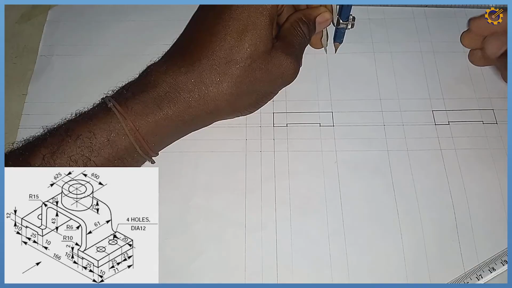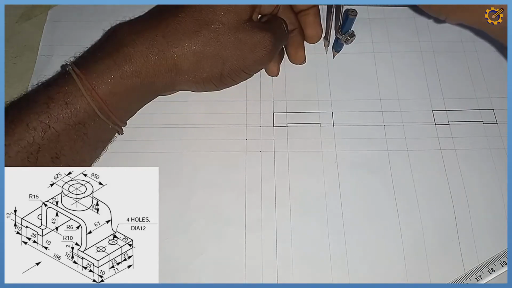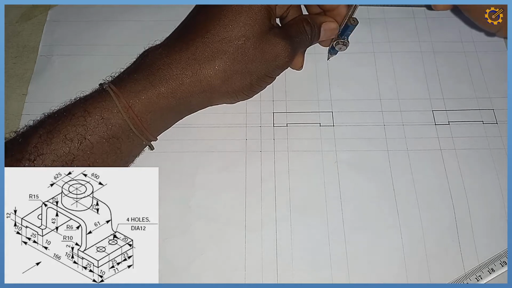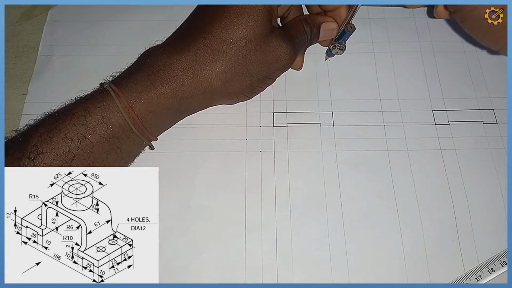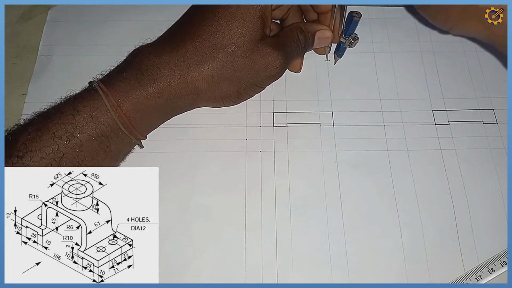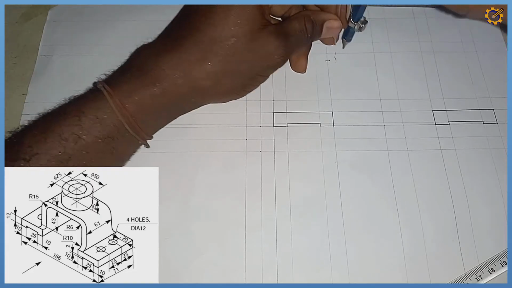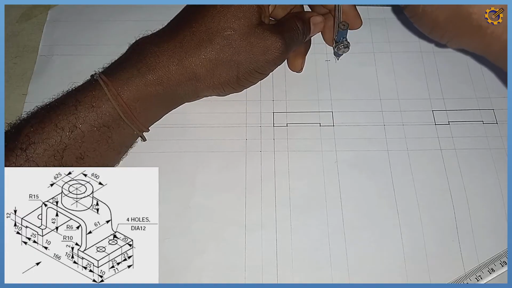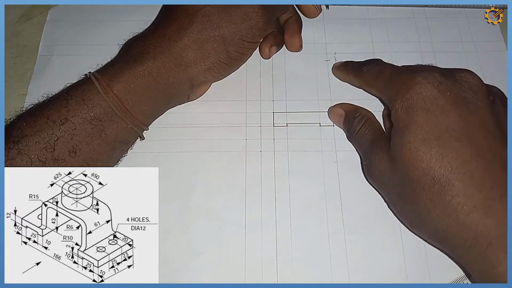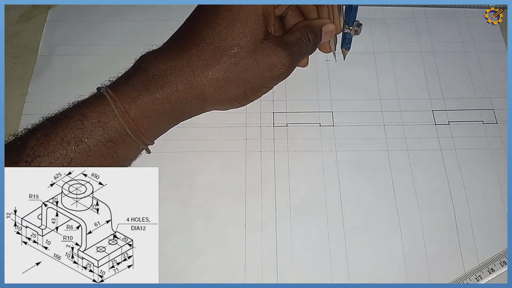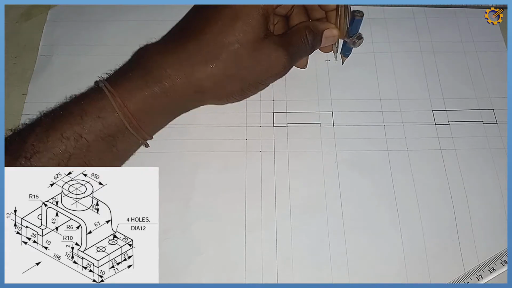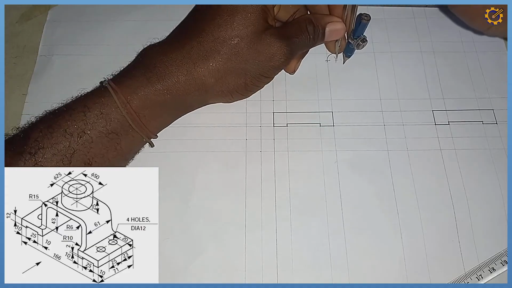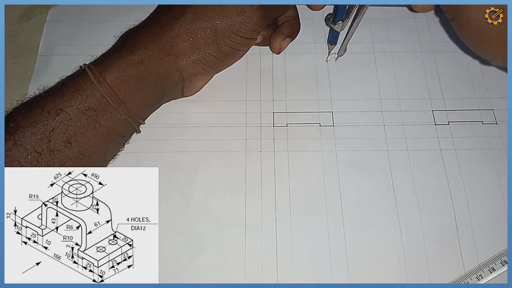Okay, so with my radius 6, I'm going to come right here. Strike an arc here, strike from this junction. I'm also going to strike an arc right here. So from here, I strike an arc. From here, I strike another arc. So I'm having what? An intersection right there. So from this intersection now with my radius 6, I draw, as you can see on the screen. Okay, you need to be careful.